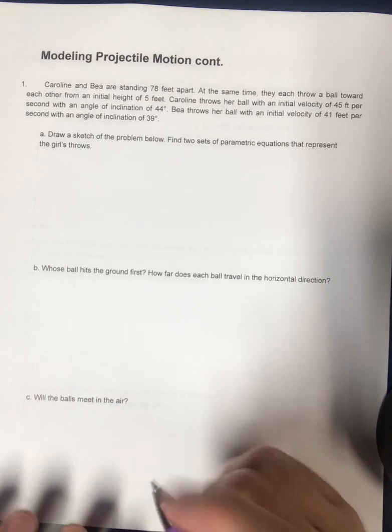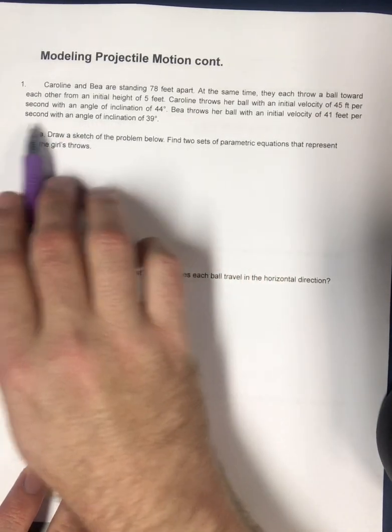Hello! So this is going to be video 1 of 2 here as we go through the first 2 pages of today's assignment. So this first one is about 2 girls who are standing 78 feet apart, and they each have a ball and they're throwing it towards each other. So I'm going to draw a sketch of the problem below.